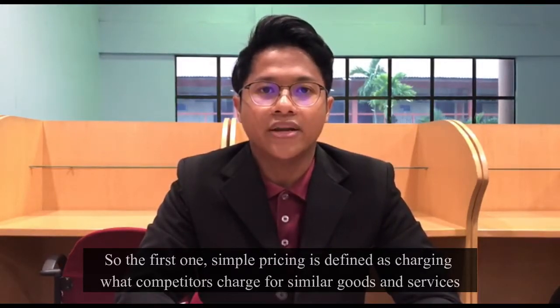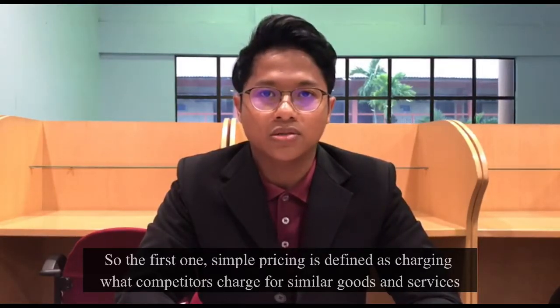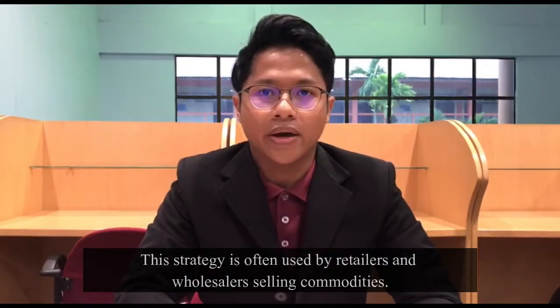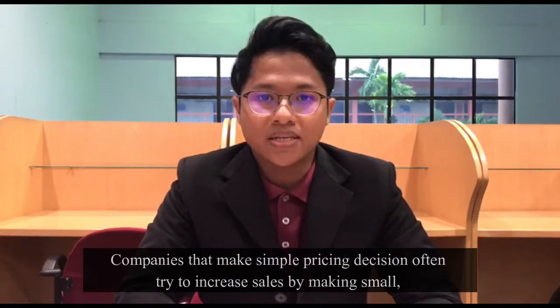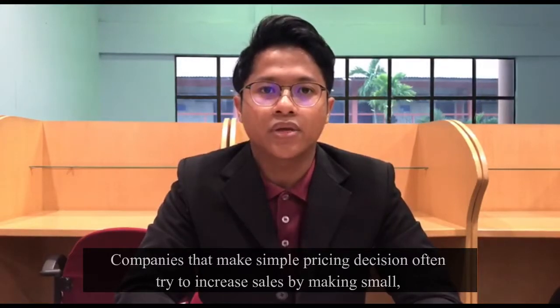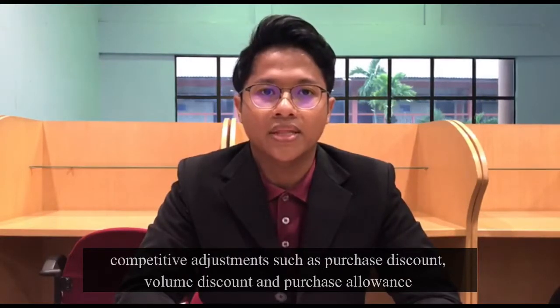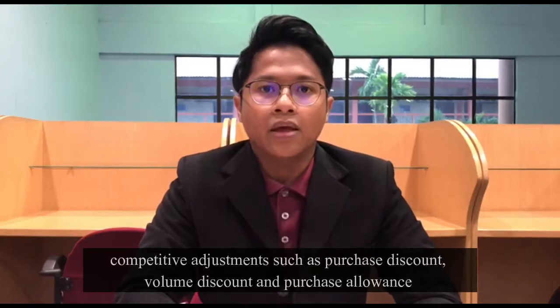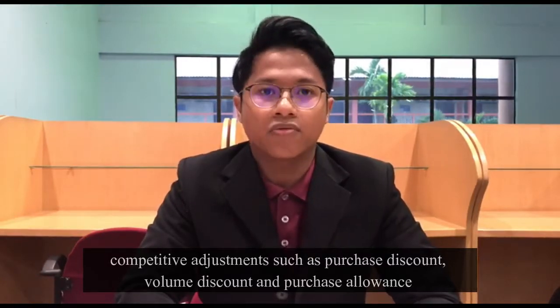Simple pricing is defined as charging what competitors charge for similar goods and services. This strategy is often used by retailers and wholesalers selling commodities. Companies that make simple pricing decisions often try to increase sales by making small competitive adjustments such as purchase discount, volume discount, and purchase allowance.